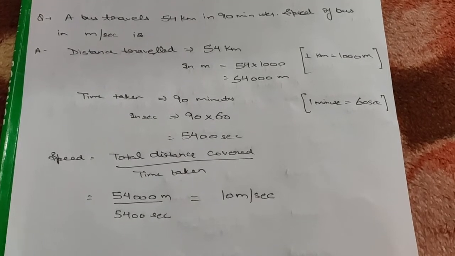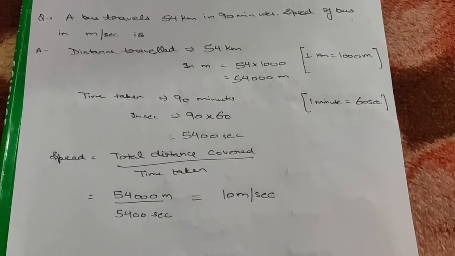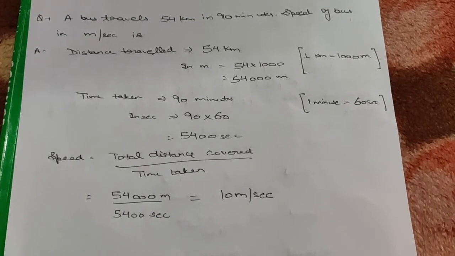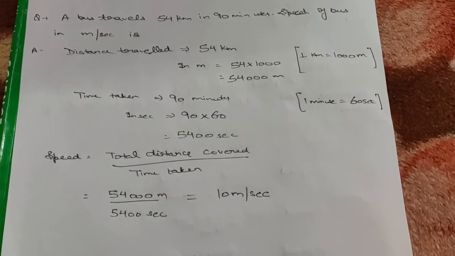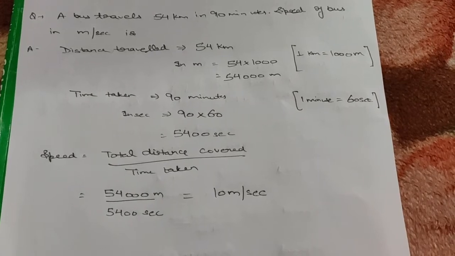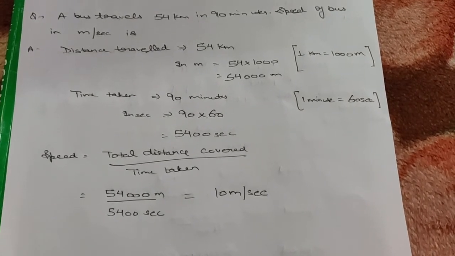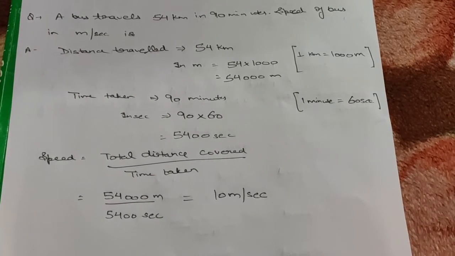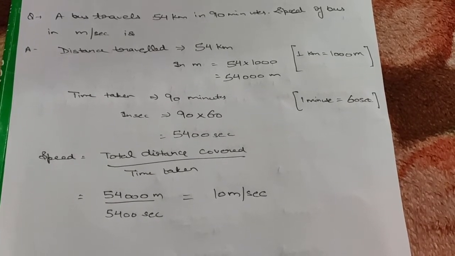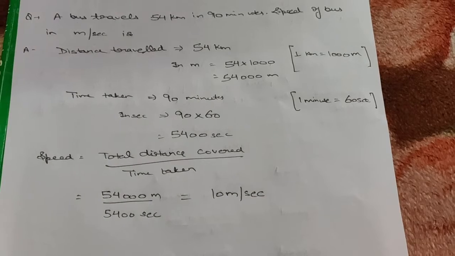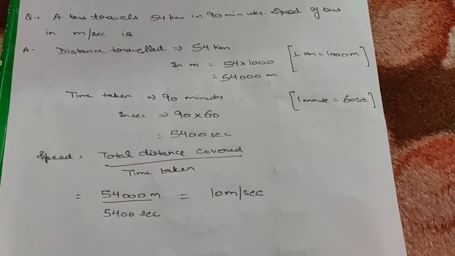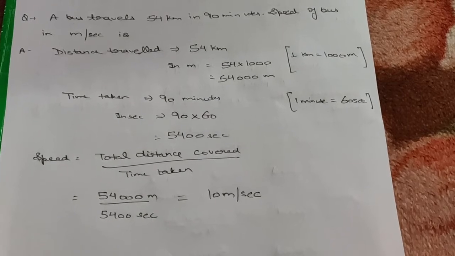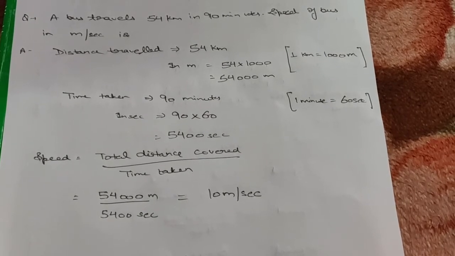So now, to calculate the speed in meter per second, first we need to convert the distance from kilometer into meter and the time from minutes into seconds. And that's why in the previous lecture I had told you the conversions. Now they will be useful. Distance traveled is equal to 54 kilometer and we have to convert it into meter. In 1 kilometer we know that it is 1000 meter. So 54 into 1000, the total distance covered becomes 54,000 meter.